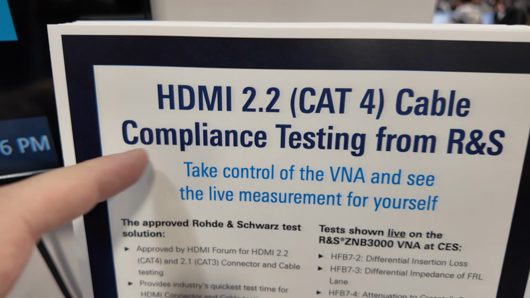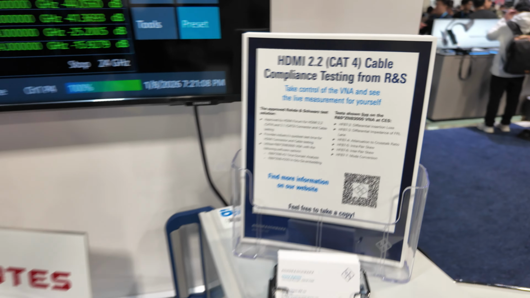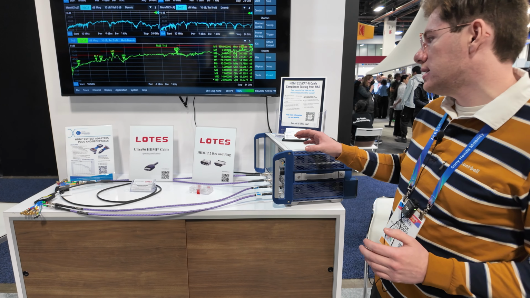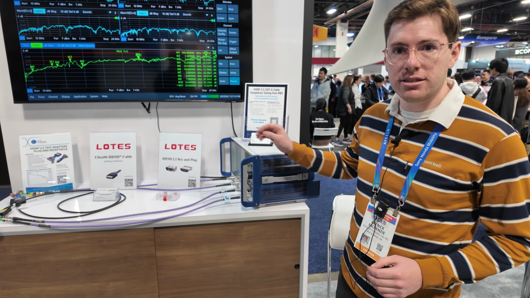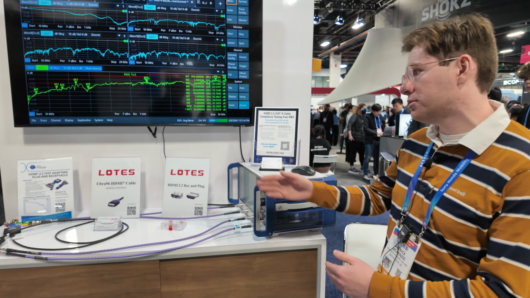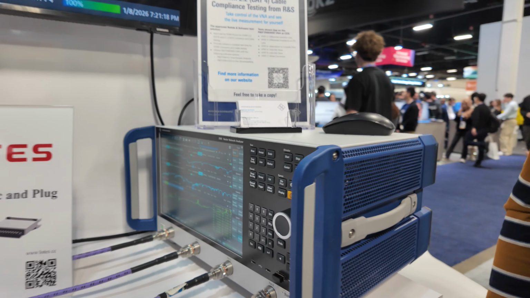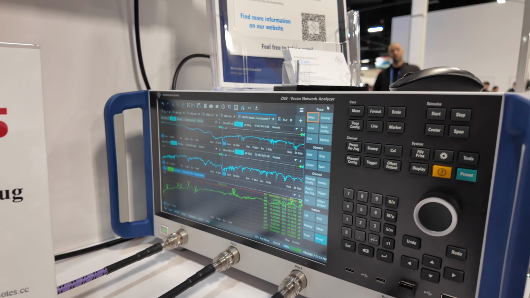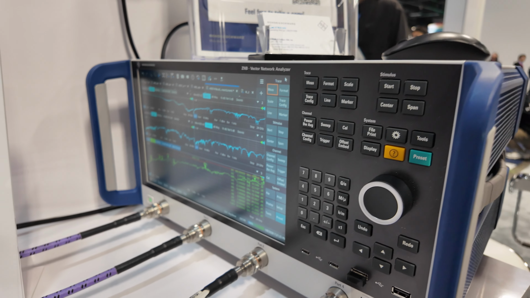So is it ready to do the compliance testing? Nearly ready for cable compliance testing. There's the compliance program already for connectors, but we're in the process of getting through the last steps to be able to do cable testing with the ZNB3000 VNA from Rohde Schwarz.